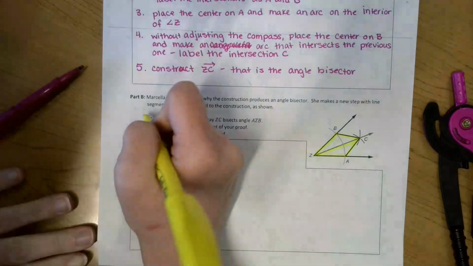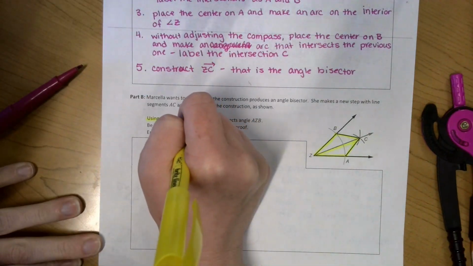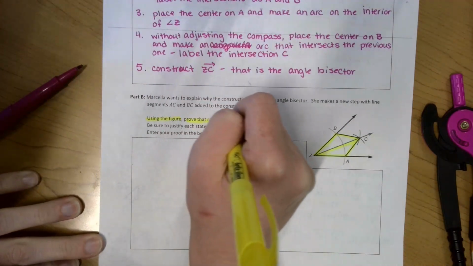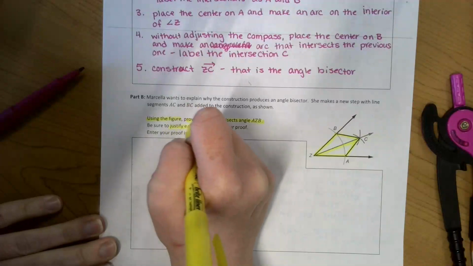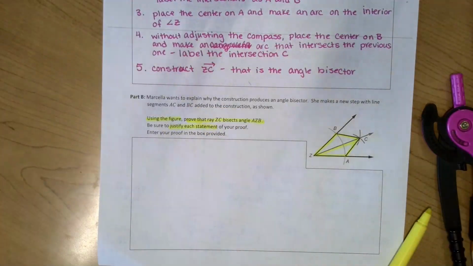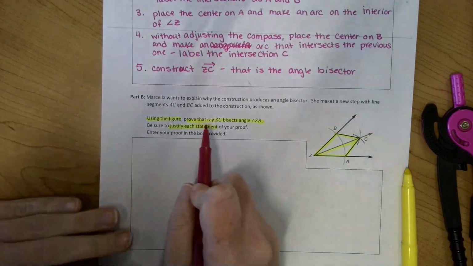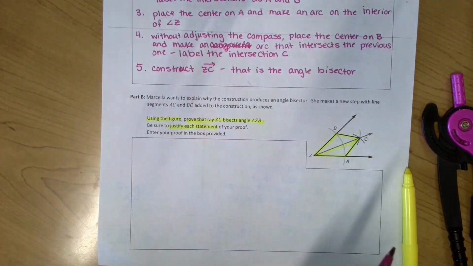So using the figure, prove that ray ZC bisects angle AZB. Be sure to justify each statement. So we're going to make a two-column proof. So we are at the end trying to prove that ray ZC bisects angle AZB.